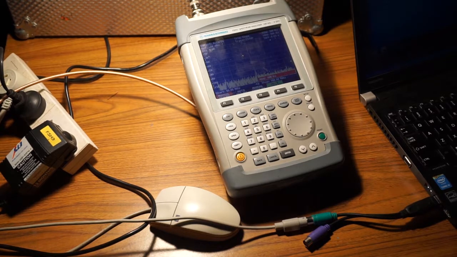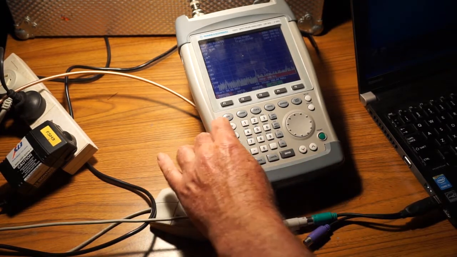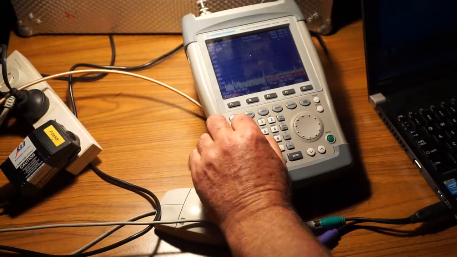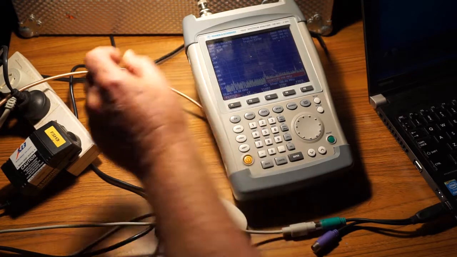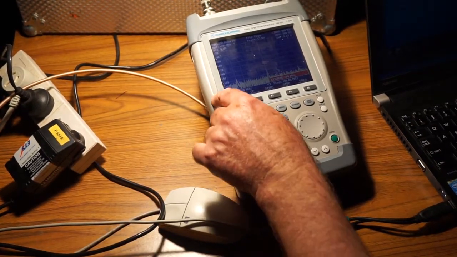So if you look at the front panel of this instrument, we can see the most used buttons are quite conspicuous, the ones on the side here. So this one here is called frequency, which I'll now press. I don't know whether you can see, it's come up with some options here. It asks you what frequency you want to scan across.